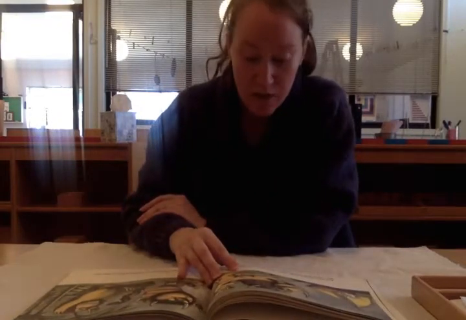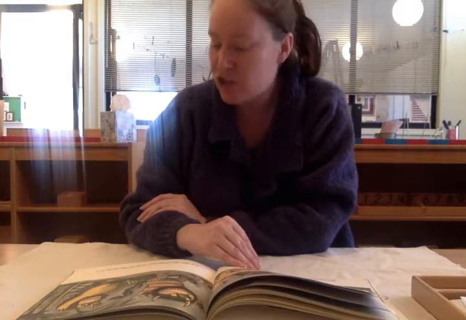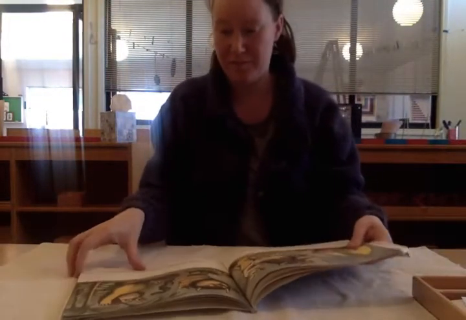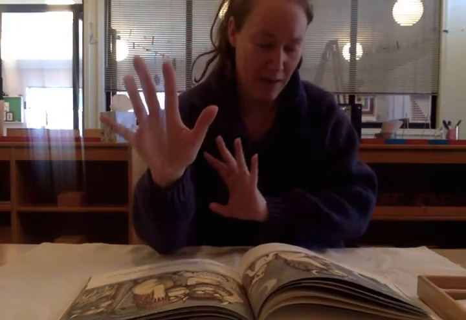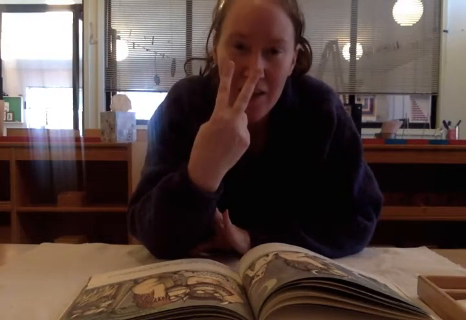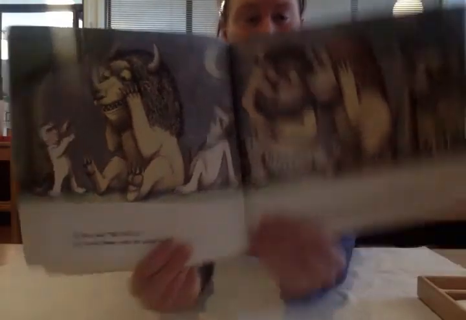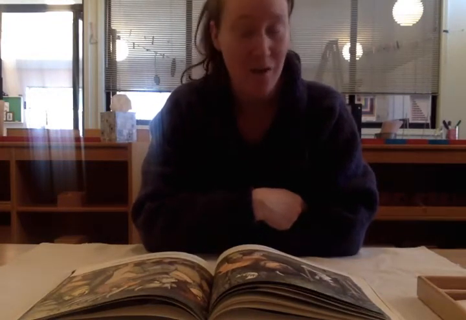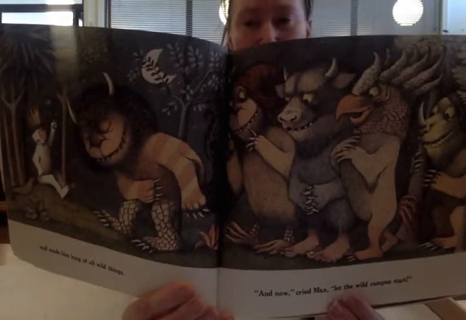And when he came to the place where the wild things are, they roared their terrible roars, and they gnashed their terrible teeth, and rolled their terrible eyes, and showed their terrible claws. Till Max said, "Be still," and he tamed them with a magic trick of staring into their yellow eyes without blinking once, and they were frightened and called him the most wild thing of all. And made him king of all the wild things. And now, cried Max, let the wild rumpus start. Like a party. Let the party begin.